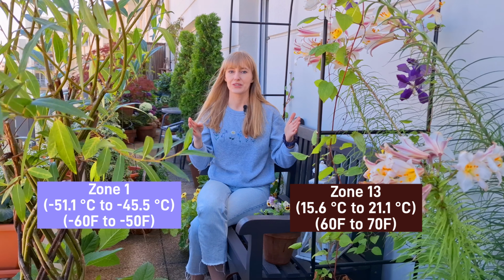So if you don't know your hardiness zone, you can easily check it online. You can type the name of your country and then add hardiness zones, and it will show you the map of your country divided into different hardiness zones. So check where you live and check your hardiness zone. And this is really important information because plants are also categorized into those hardiness zones.